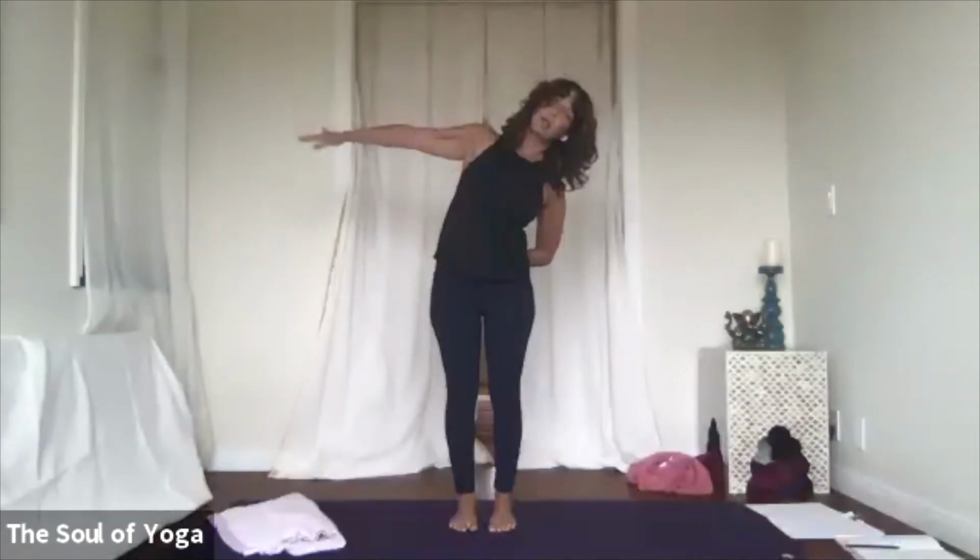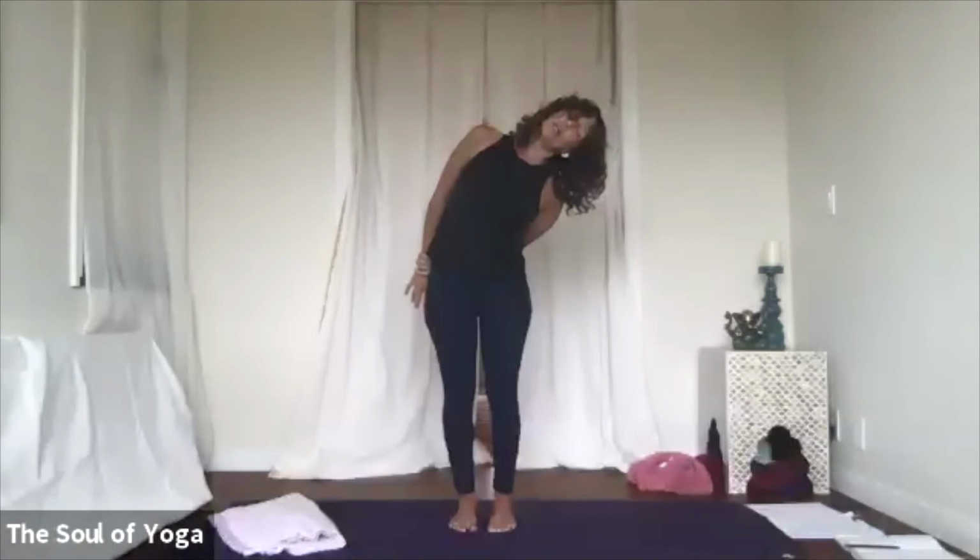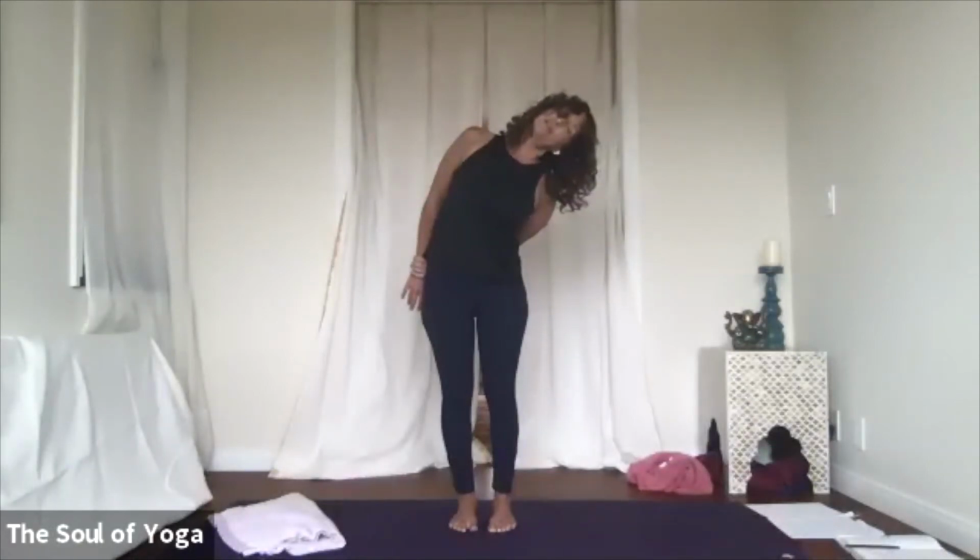Inhale, left arm sweeps out, comes all the way up overhead. And then as you exhale, reach with the left hand to the left wall, head to the right, hold on to the left wrist with the right hand and breathe into your left neck.